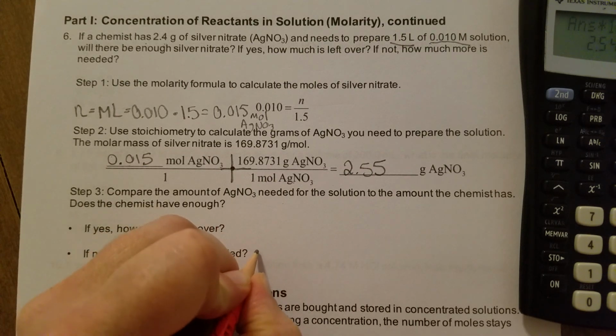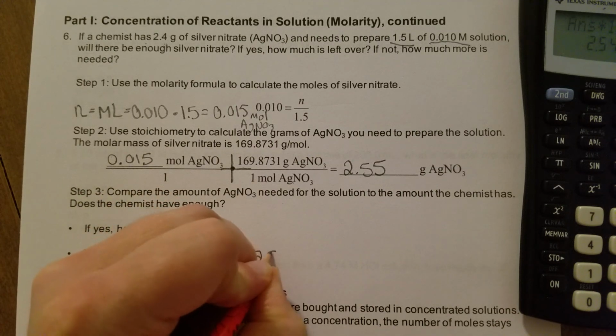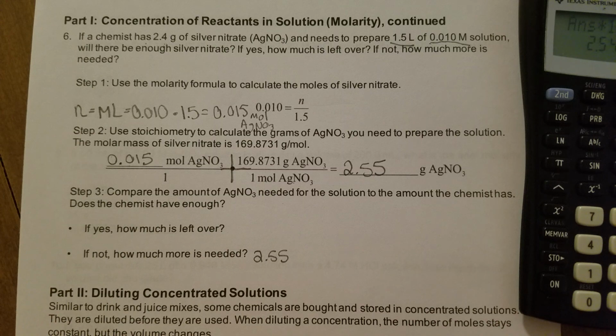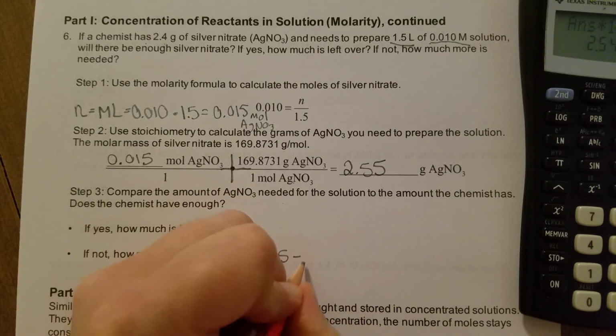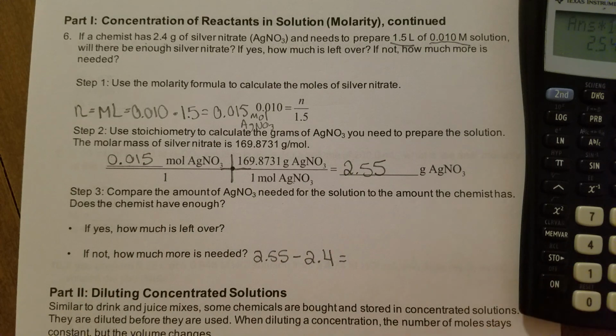The chemist needs 2.55 grams. The chemist has 2.4 grams.